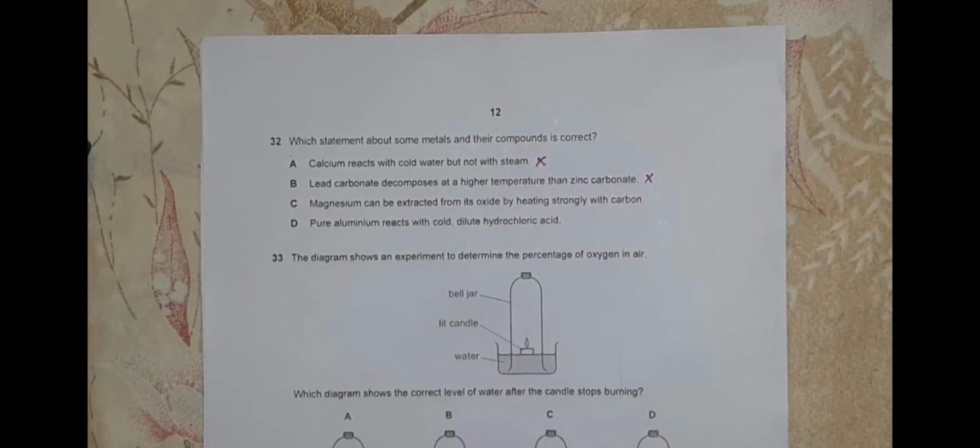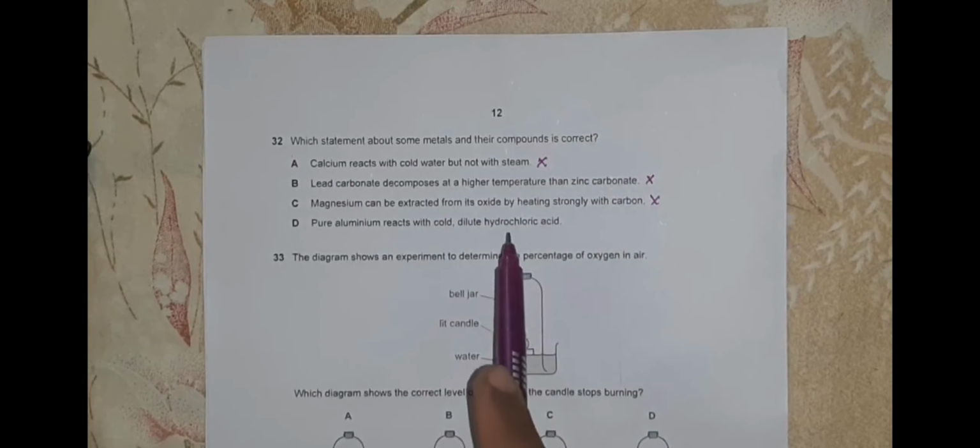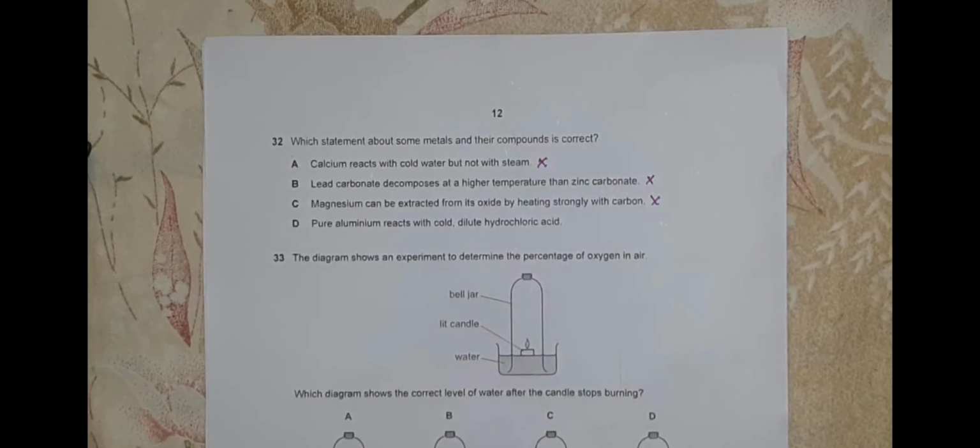Magnesium can be extracted from its oxide by heating strongly with carbon. This is also wrong, as when we heat it very strongly, instead of making magnesium and carbon dioxide, it makes magnesium carbonate. So this is also wrong. And pure aluminium reacts with cold dilute hydrochloric acid. Yes, aluminium reacts with cold dilute hydrochloric acid, but it does not react with warm or heated hydrochloric acid. So this is correct.